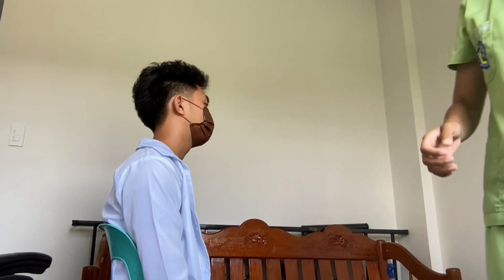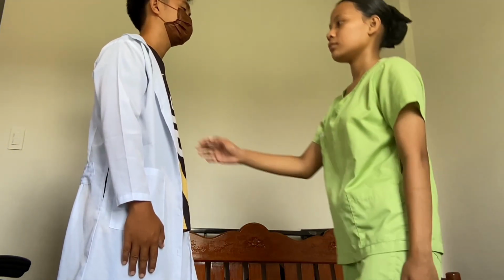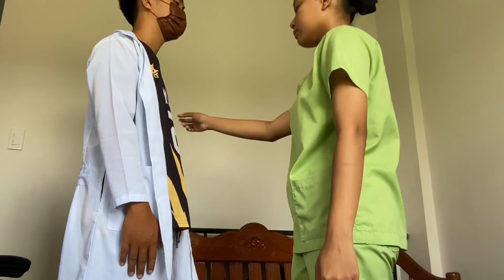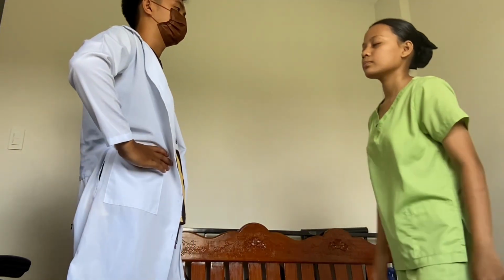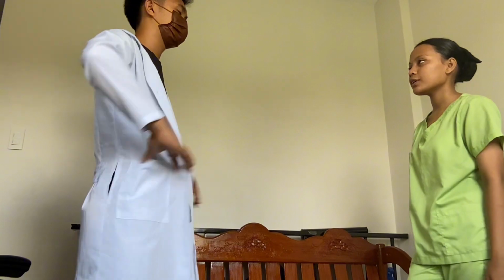Okay. The next procedure, I am going to inspect the breast and axillae. Sir, can you do this po? How about this, sir? Can you raise both your hands po, sir?